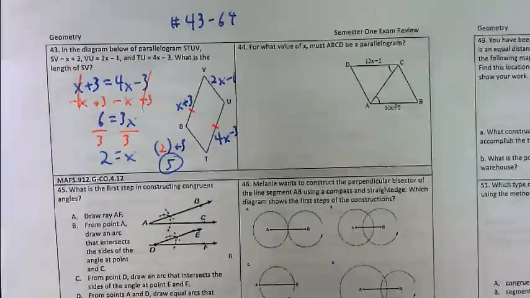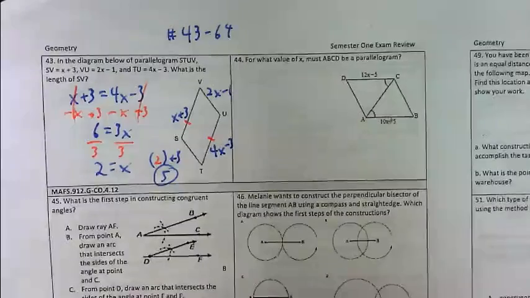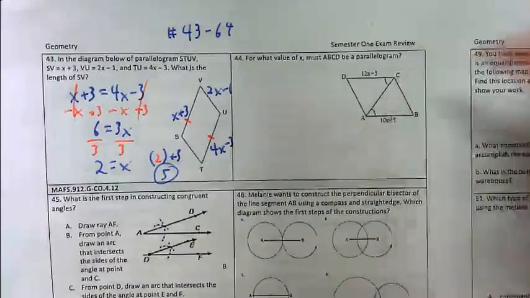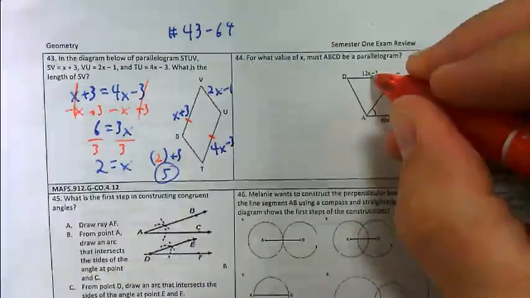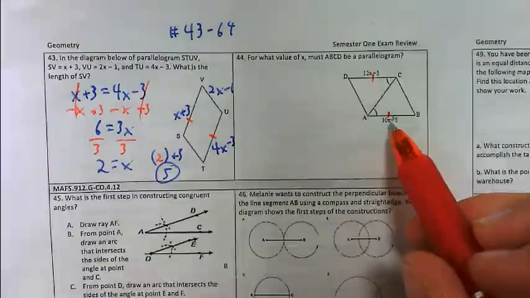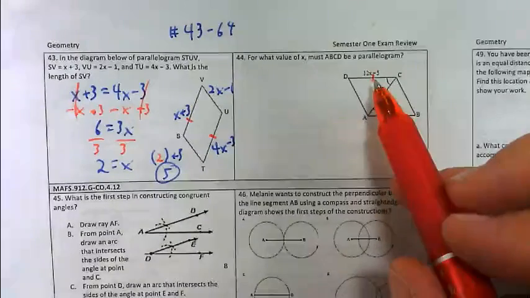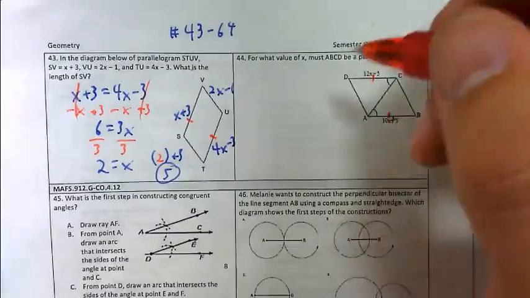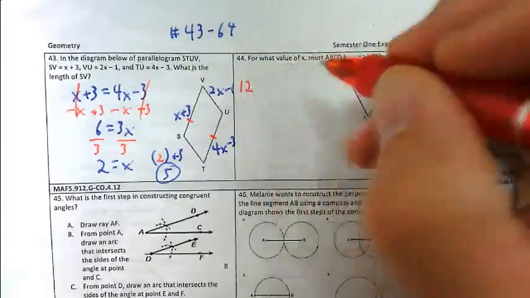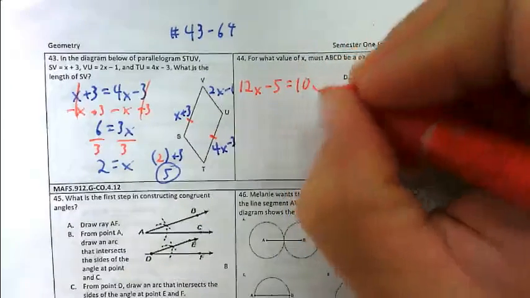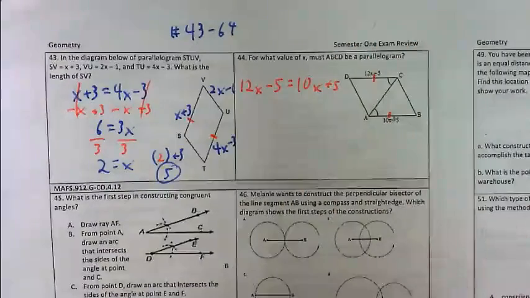Number 44, for what value of x must ABCD be a parallelogram? So again, we're using the properties of a parallelogram, which would be saying that these two opposite sides have to be congruent. This one's a little bit hard to read. That is a plus sign. So we had 12x minus 5 and 10x plus 5. So we're going to set those two equal. 12x minus 5 equals 10x plus 5.